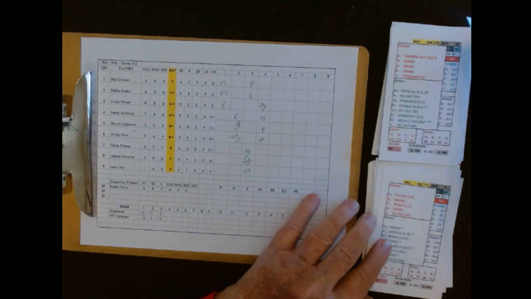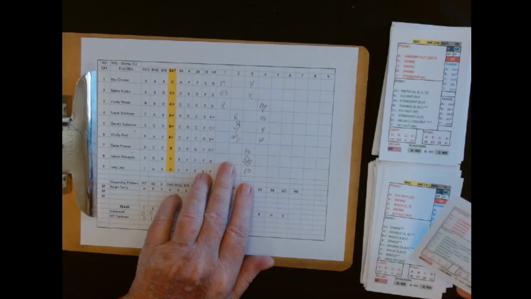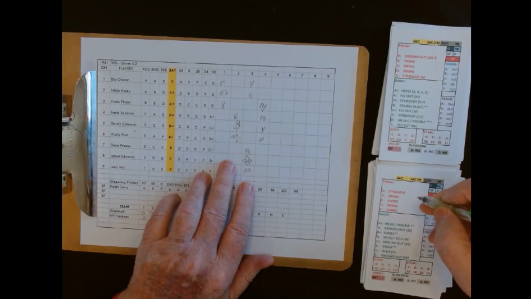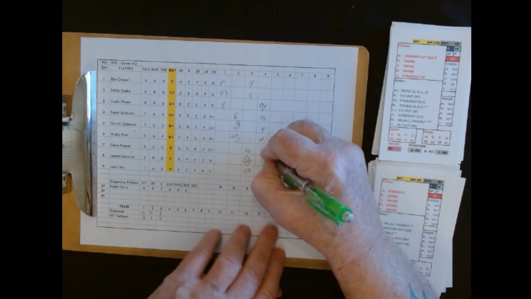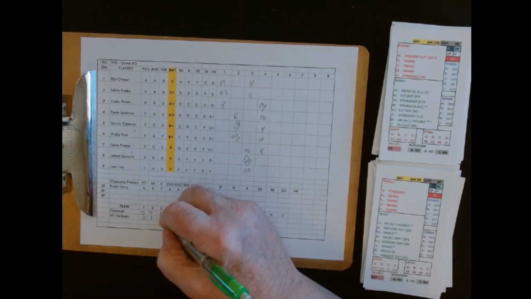2 down now. And here we go with Gene Freese. Gene struck him out, the A did. Not before they got another run.